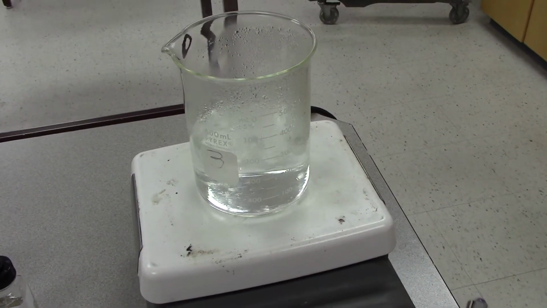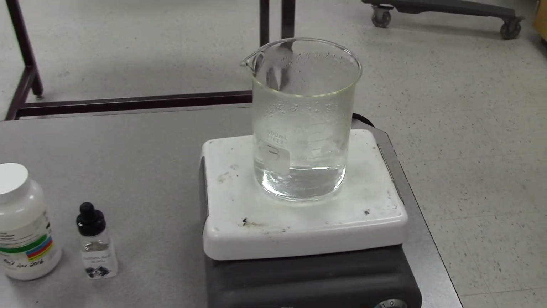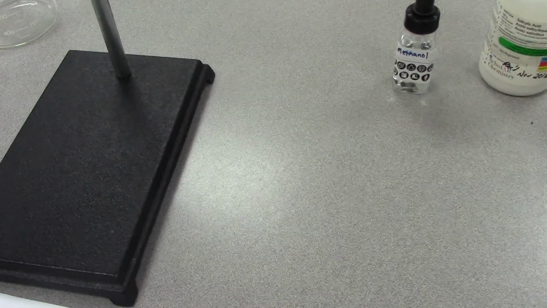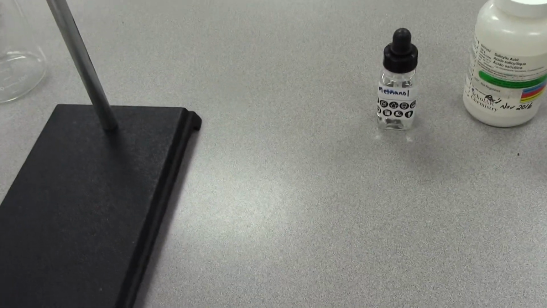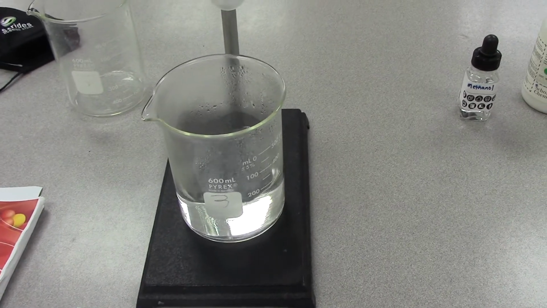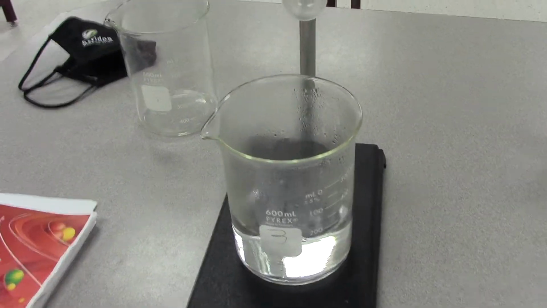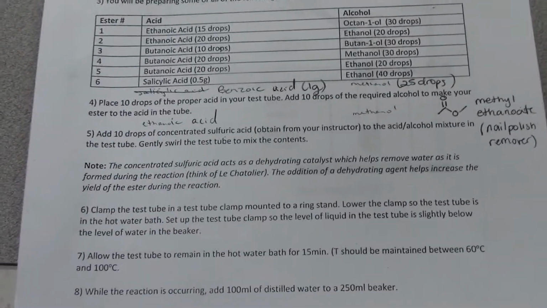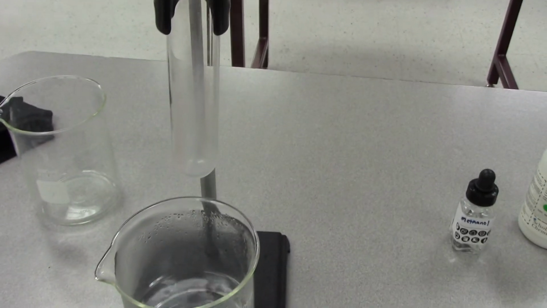All right, here's my esterification reaction setup. The first thing I need is a hot water bath. It's not a hot water plate, a hot water bath. So I'm going to heat that. I've heated that up on the hot plate, and I might warm that up again. The test tube is going to sit in the hot water bath.